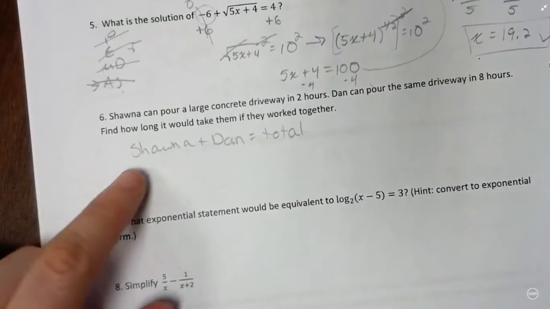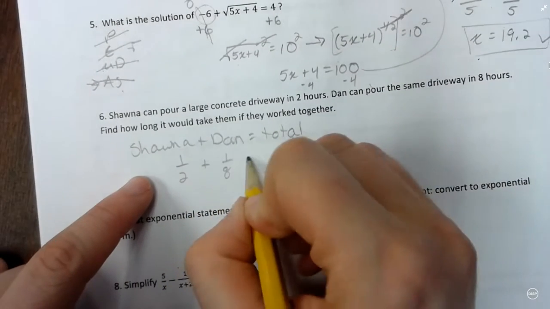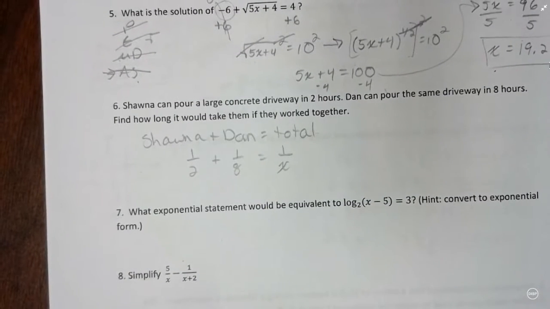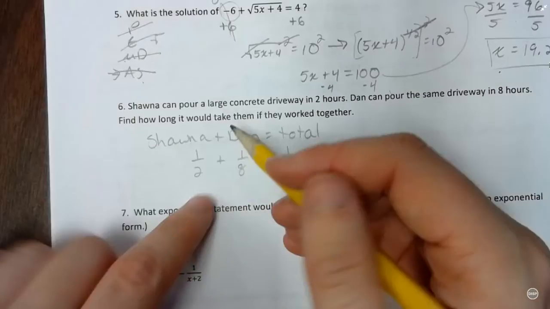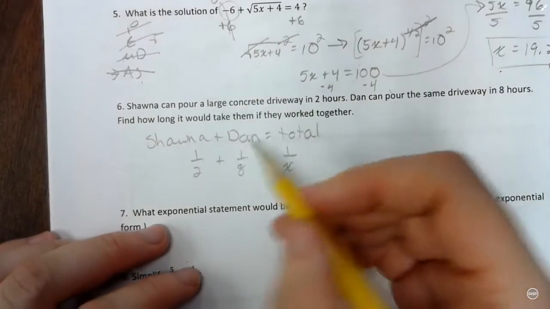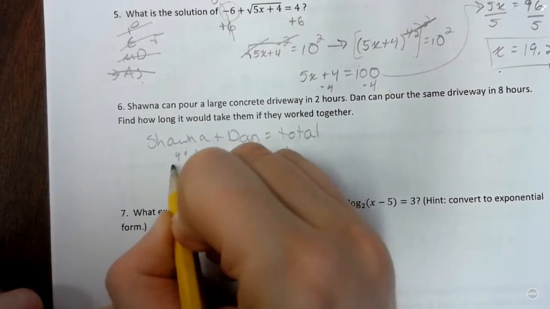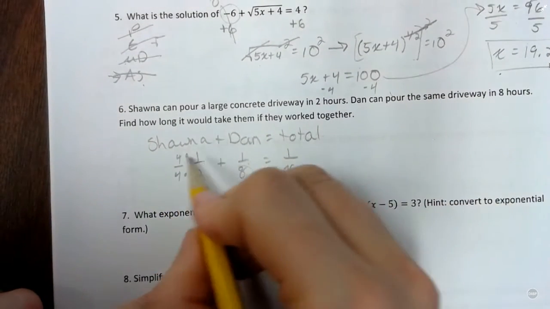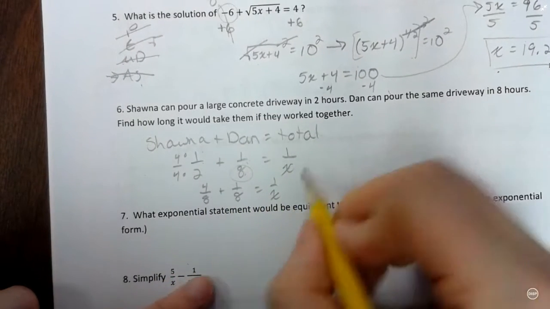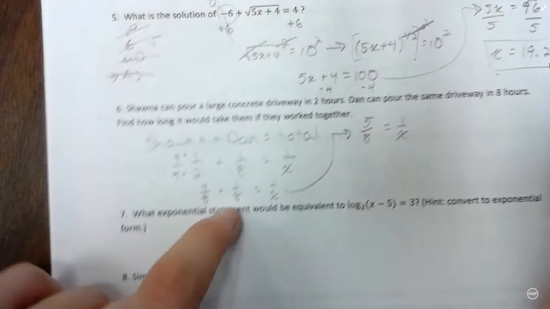So Shauna can do one driveway in 2 hours. Dan can do the same driveway in 8 hours. And I want to know what they can do together. So hopefully you remember doing this in February or so, I believe it was. So when I add fractions, I need a common denominator, or I could turn them into decimals too. That would work. I'm going to go ahead and get a common denominator. So my common denominator is actually 8 here. So multiply these by 4, that I can leave alone. So 1/2 is the same as 4/8 plus 1/8 equals 1 over x. 4/8 plus 1/8 is 5/8 equals 1 over x.